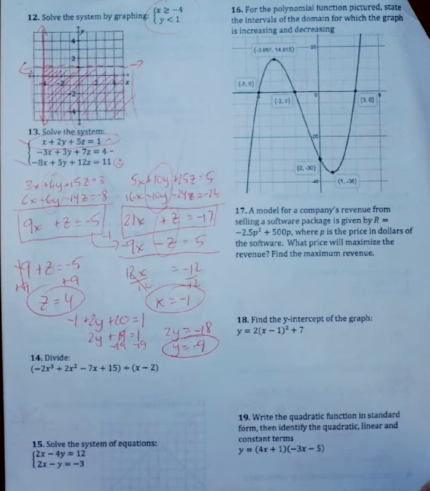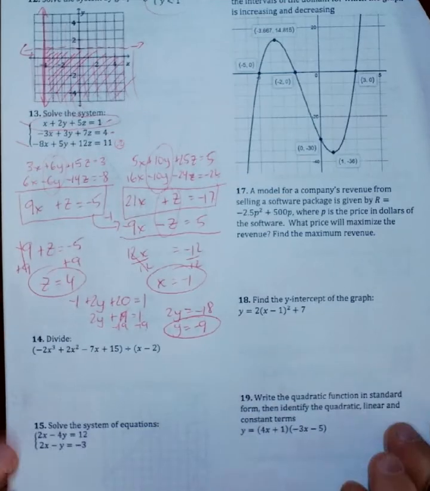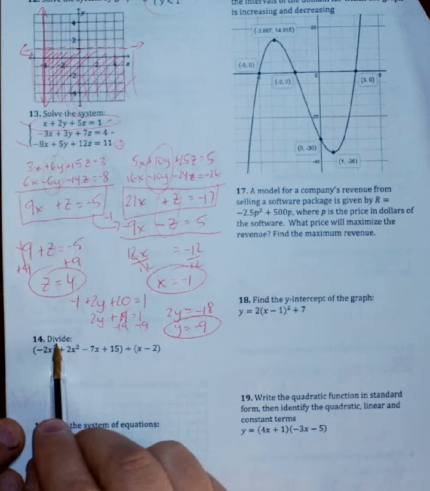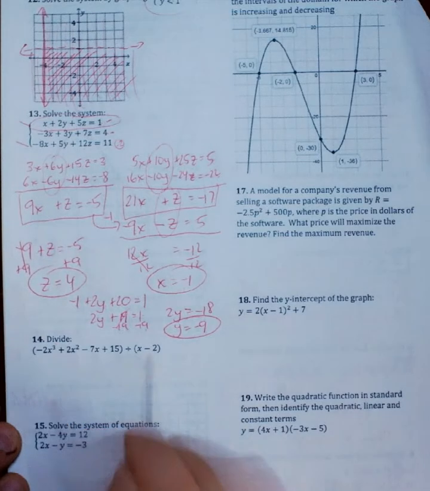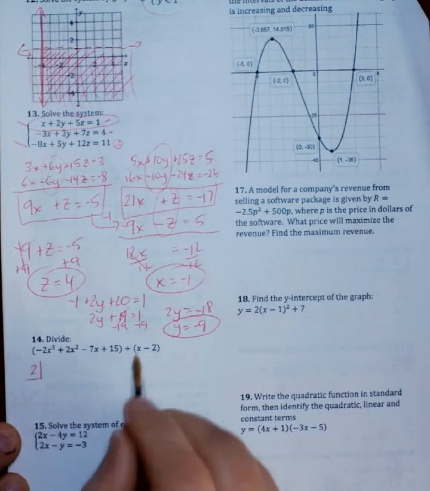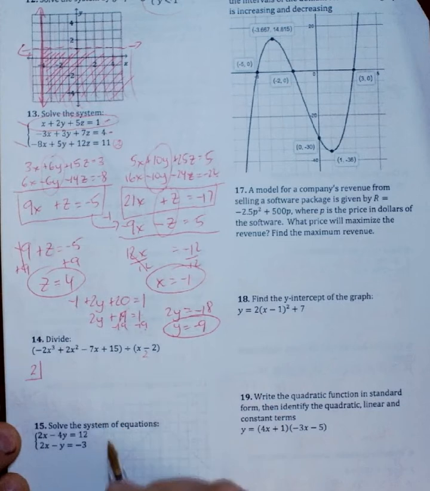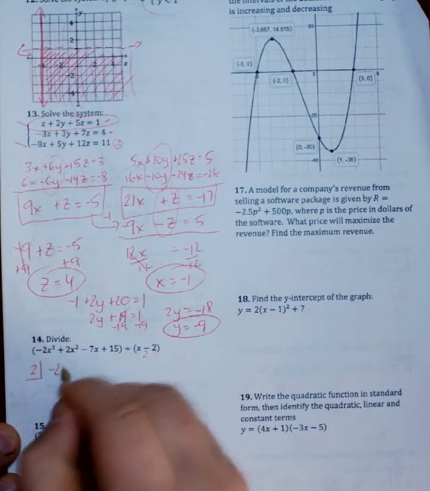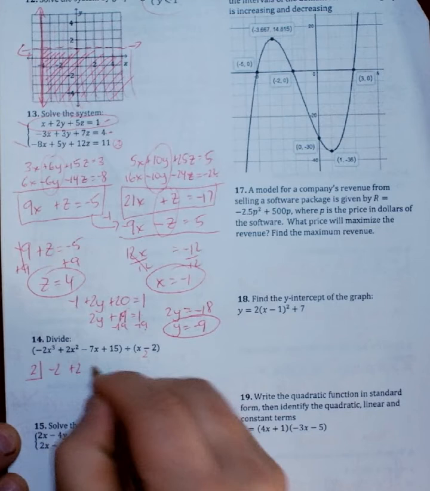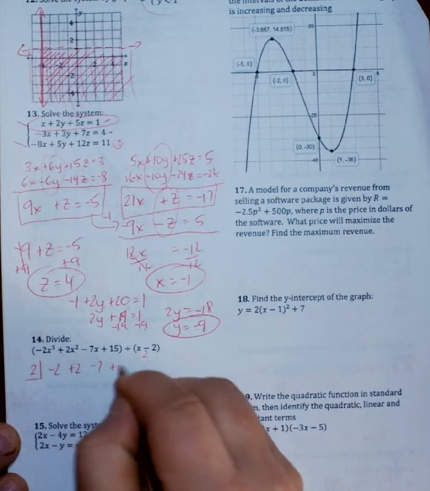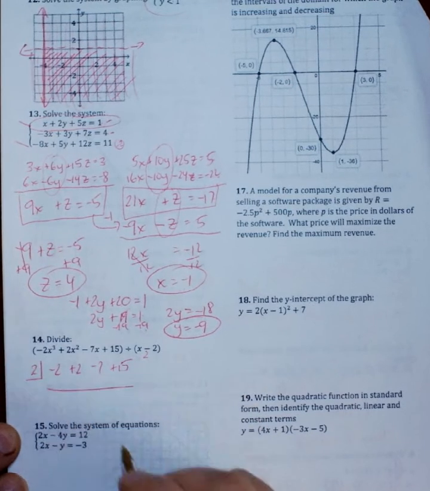Let's take a look at number 14. We're going to divide. We could use long division, but I'm going to use synthetic division here. I'm going to put a 2 here because it's x minus 2. Then I have a negative 2x to the third, a positive 2x squared, a negative 7x, and a positive 15.